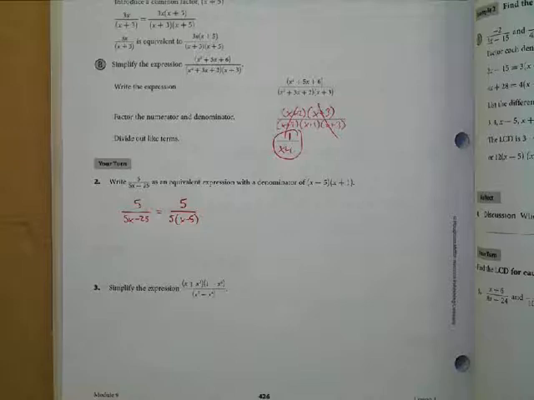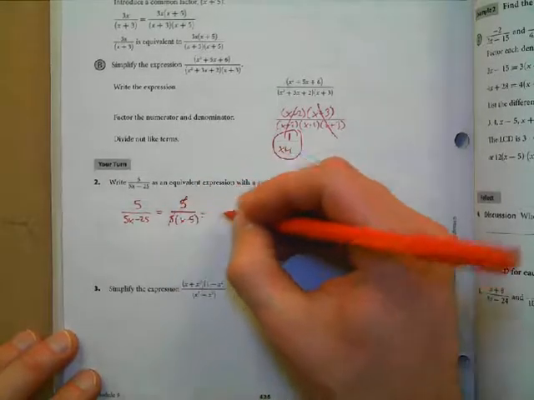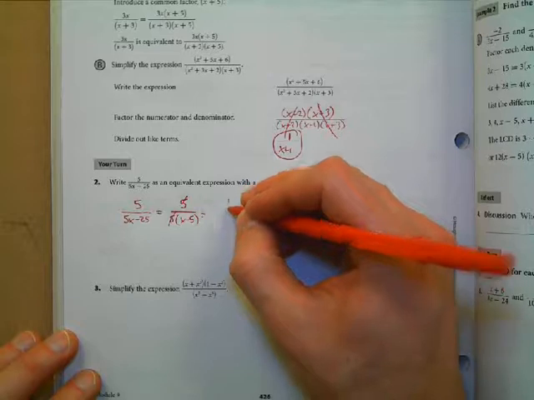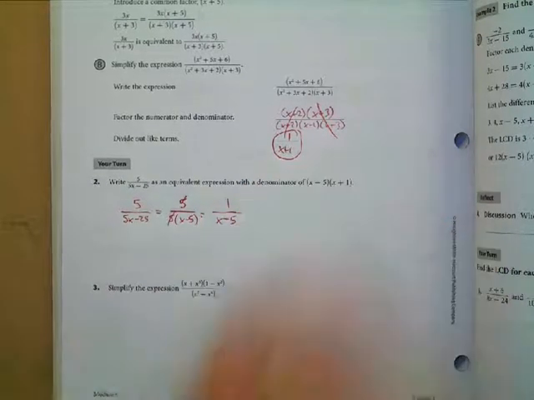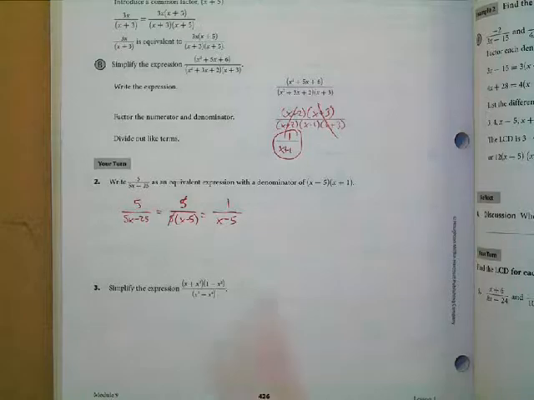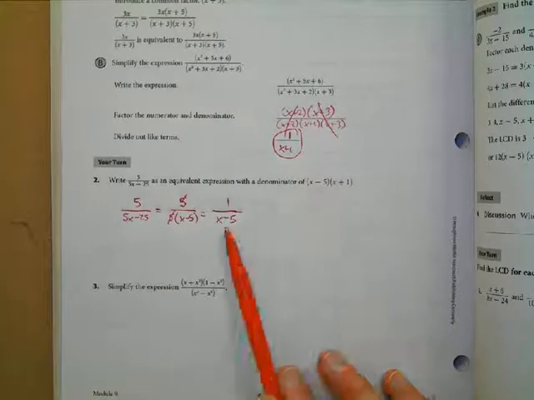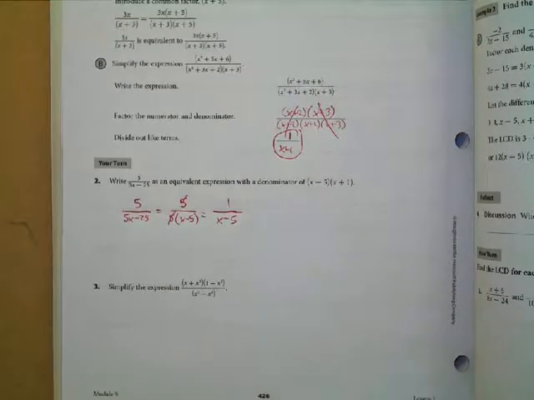And so then the 5s simplify and cancel, right? What's left in the numerator? 1 over, and then what's left in the denominator? Just an x minus 5. Okay, great. That was helpful because now we've got an x minus 5. What else is missing from our denominator? Right, we want an x plus 1.